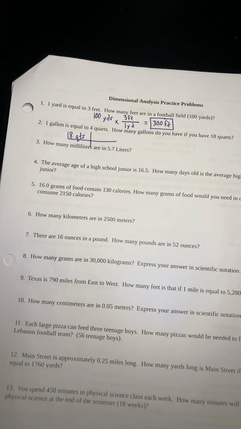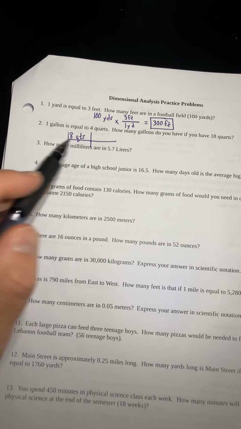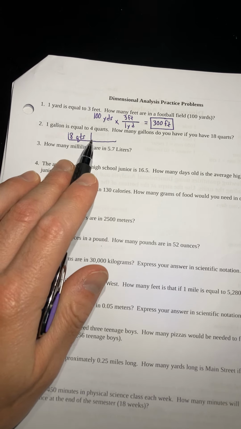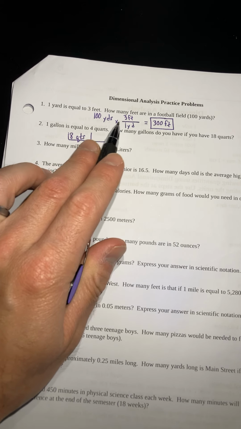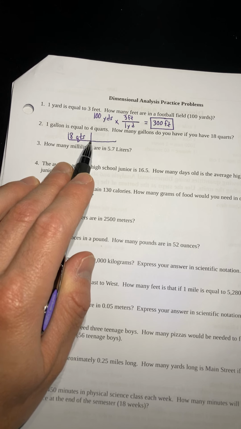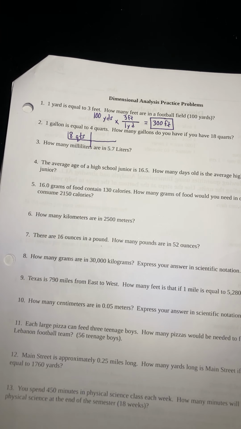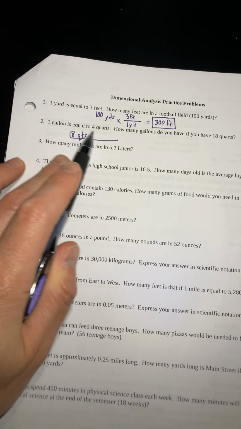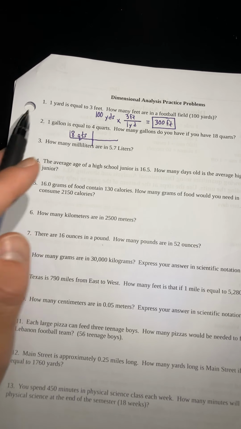We call this, there's several names for it. You can call it train tracks, you can call it the fence post method, whatever you want. But this is basically equal to this. Okay, so you got your fractions right here, and then this line basically separates the two, and that's your multiplication sign essentially. So right here, you're going to have your equality where 1 gallon is equal to 4 quarts.